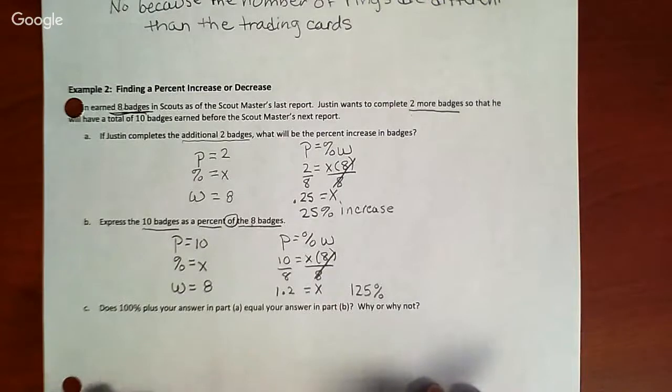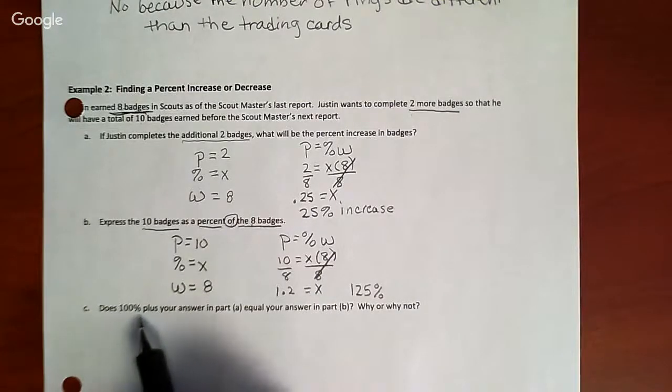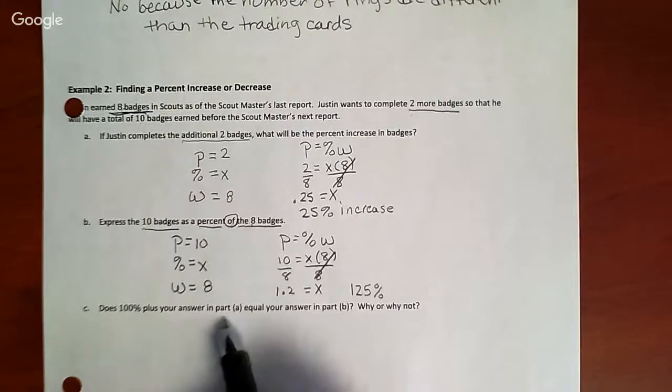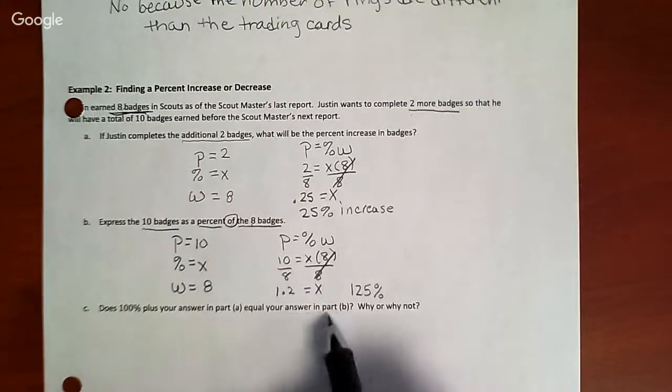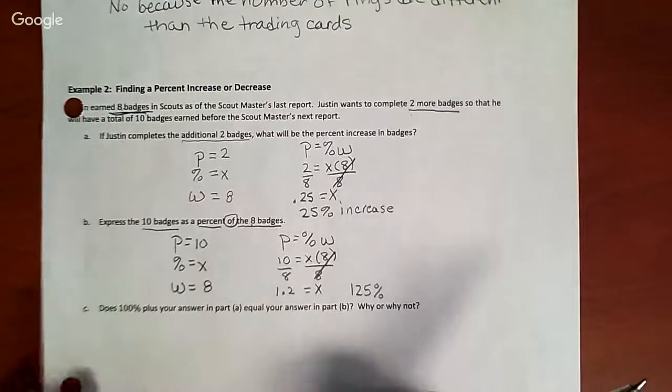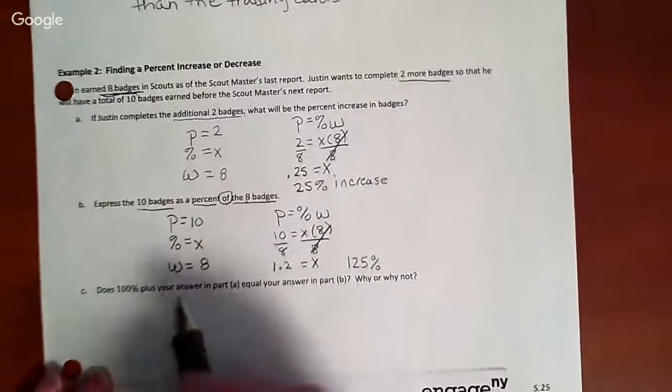Okay. Now the last question for us for today says, does 100% plus your answer in part A equal your answer in part B? And here the answer is yes.